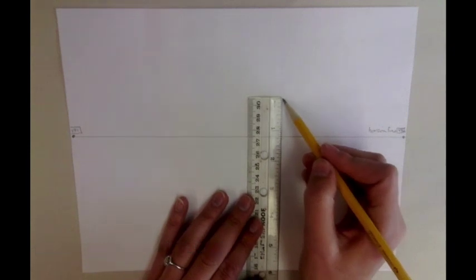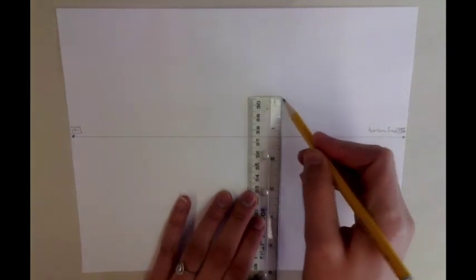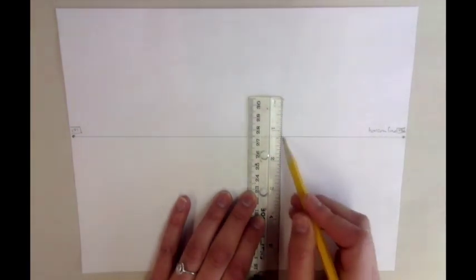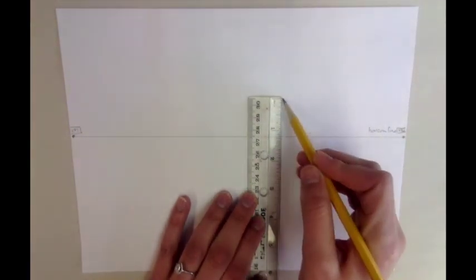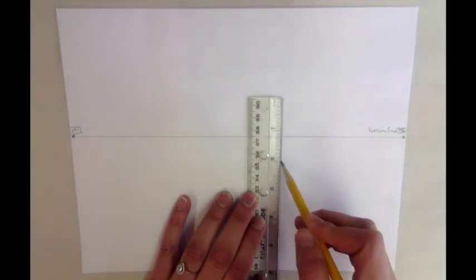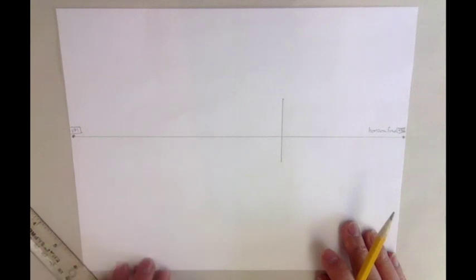I'm going to make it 2 inches tall. It's up to you. You can make it however tall you want. Make sure that it goes over your horizon line, and it needs to be perfectly vertical. This is the corner of our box that will be facing us.